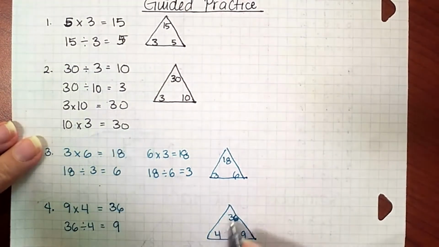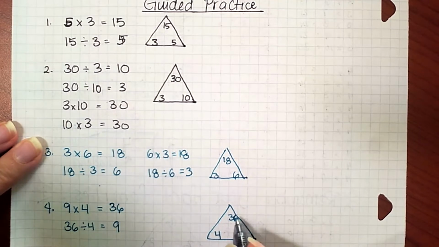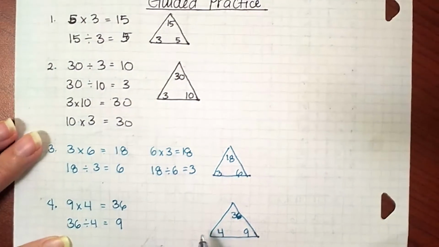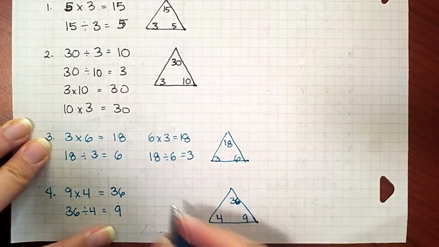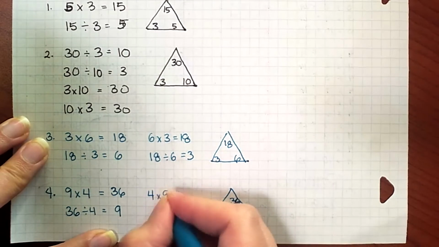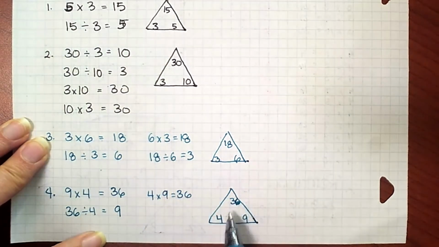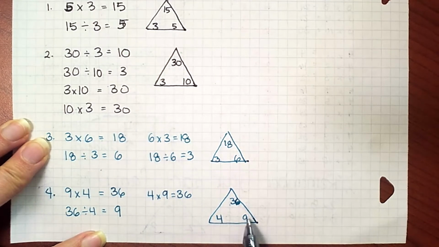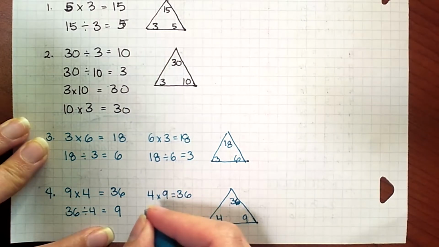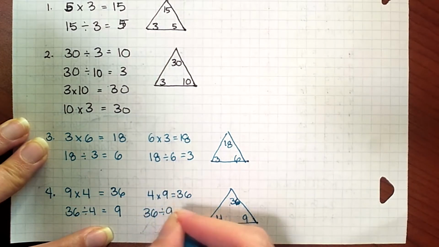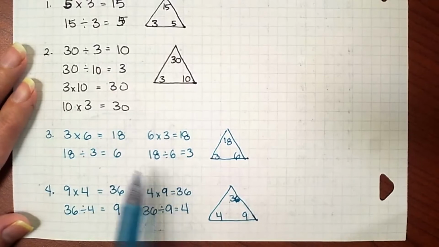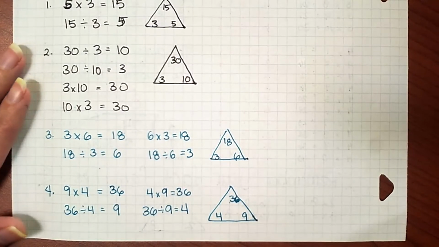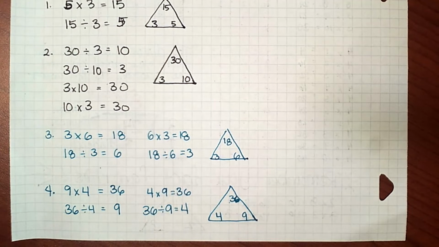So if I know 9 times 4 is 36, that means 4 times 9 is also going to be equal to 36. I know that because it's part of the fact family, and I know that because of my commutative property that says I can switch my factors around. So 4 times 9 is equal to 36. Now, if I know that 36 divided by 4 is equal to 9, I also know that 36 divided by 9 will be equal to 4. Again, use your fact families, draw it out, use what you know about the commutative property for multiplication to figure out how to switch those numbers around.